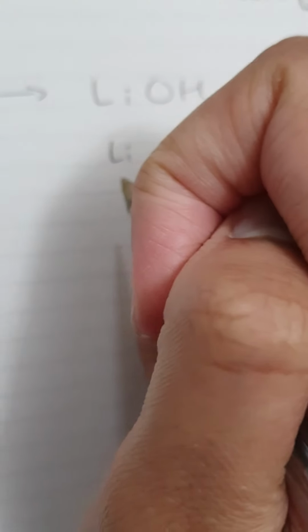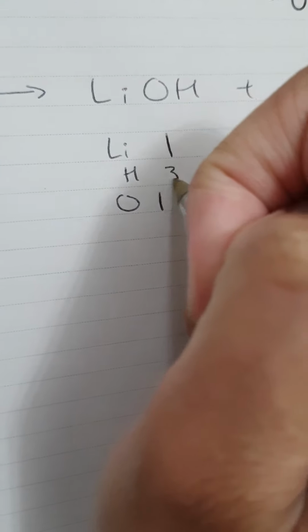Hydrogen, we've got H2O, so hydrogen is 2, and oxygen in H2O, there's only 1 oxygen in H2O, so 1, 2, 1. On the right hand side, we've got Li, which is again 1. Oxygen is 1. And hydrogen, 1 in LiOH and 2 in hydrogen H2. So we've got 3 altogether. So 1 plus 2 gives me 3.